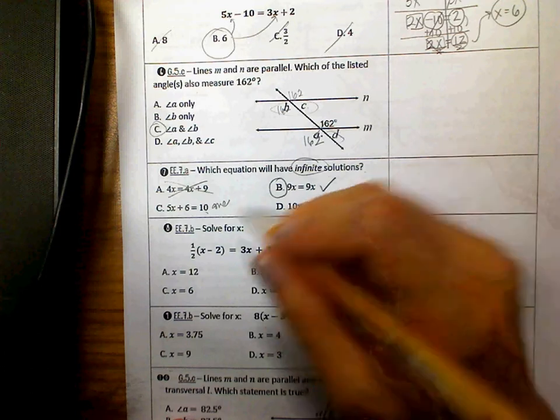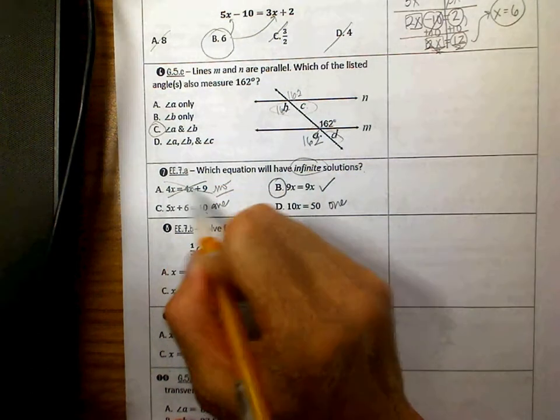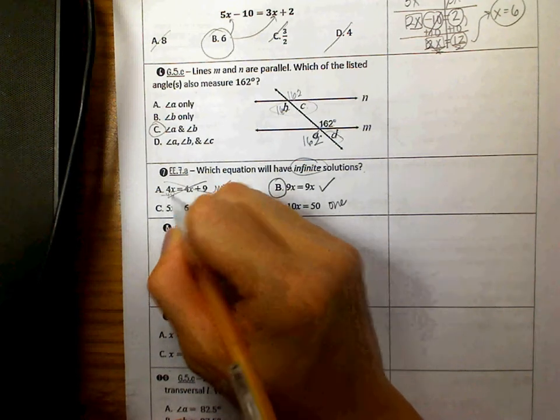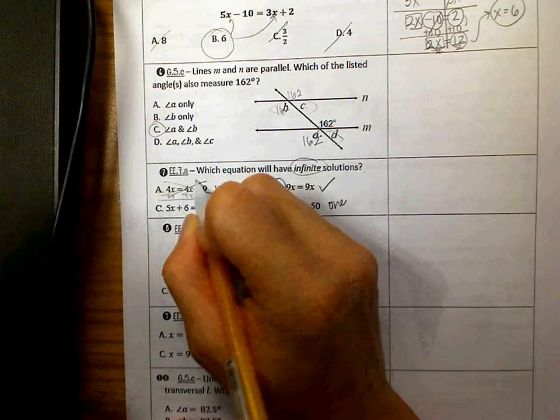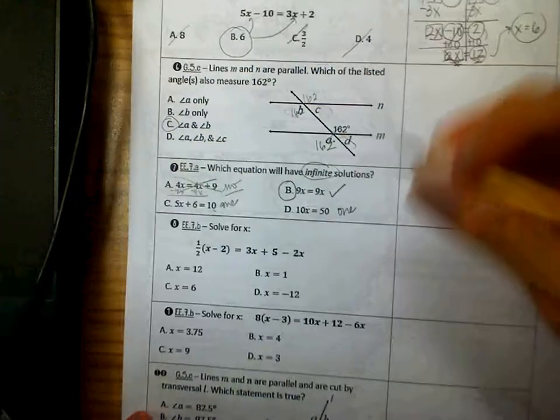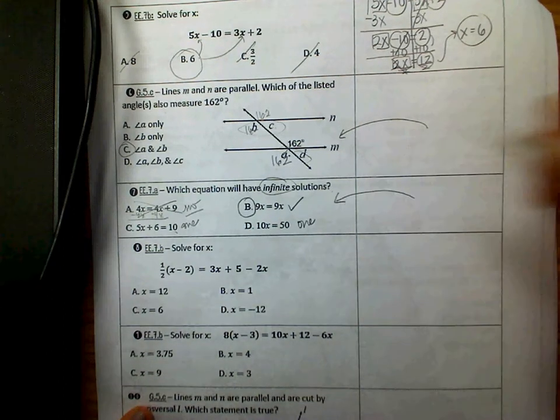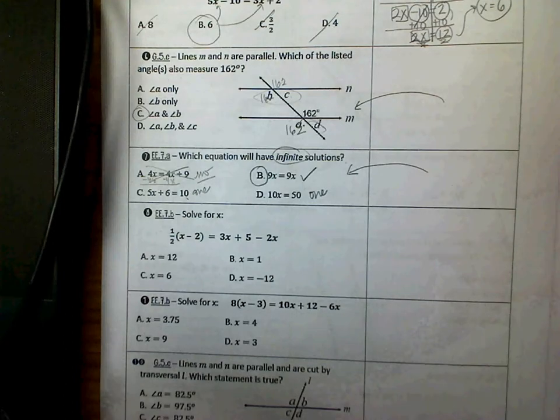This one has no solution. Okay, because these are not identical. And if you subtract 4x from both sides, you'll get 0 equaling a 9, which is false. Okay? Now notice I didn't show work here, but if you look here, I did work directly on the problems, and that's fine. As long as I see work, you shouldn't just circle the answers, okay?